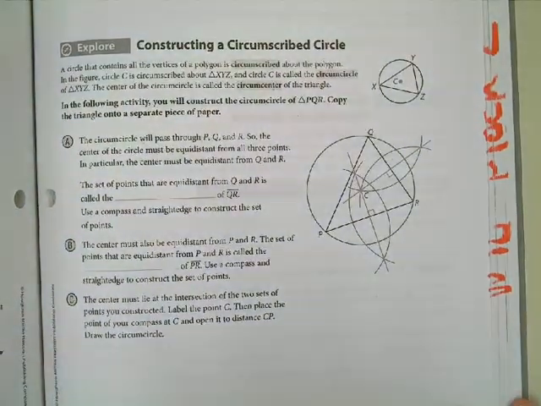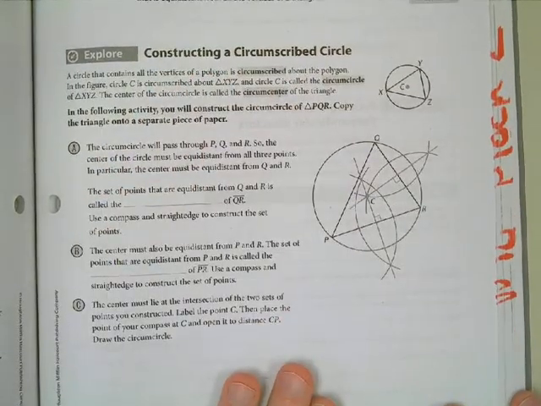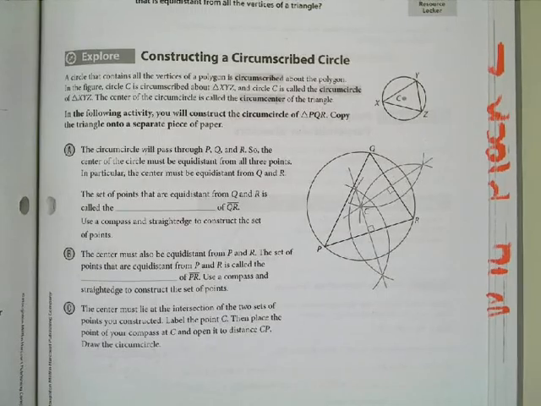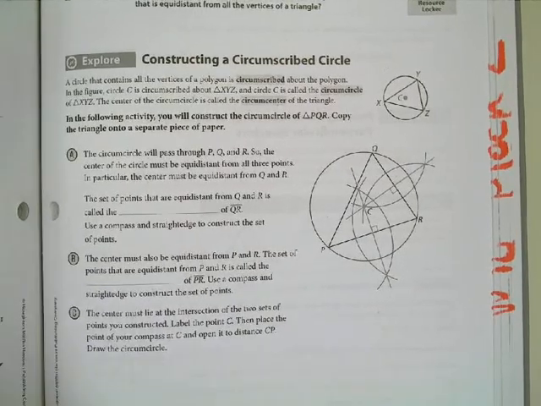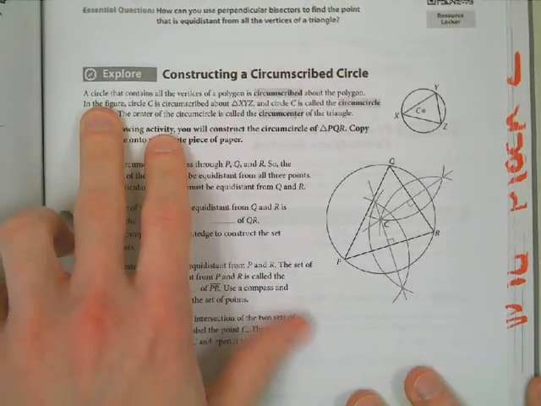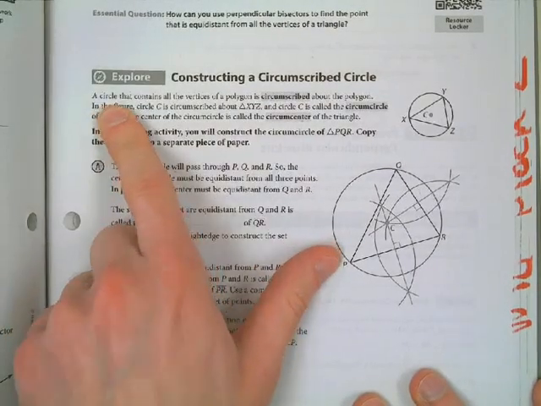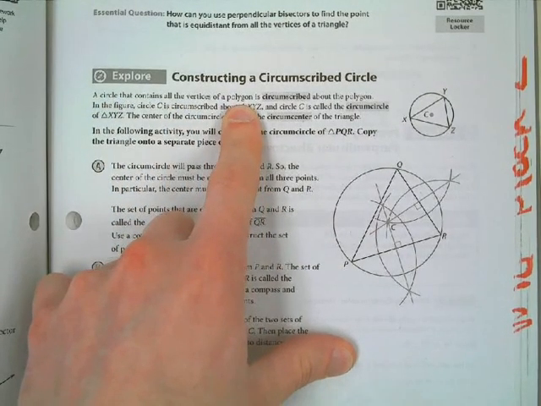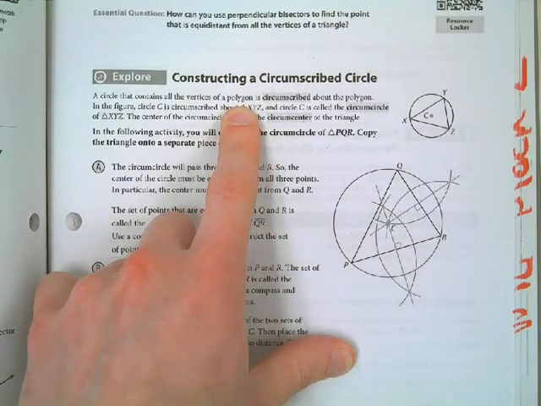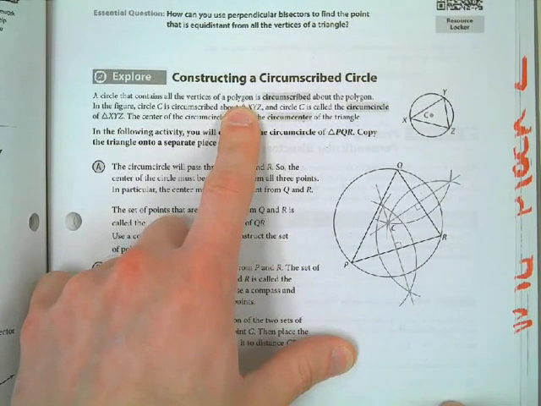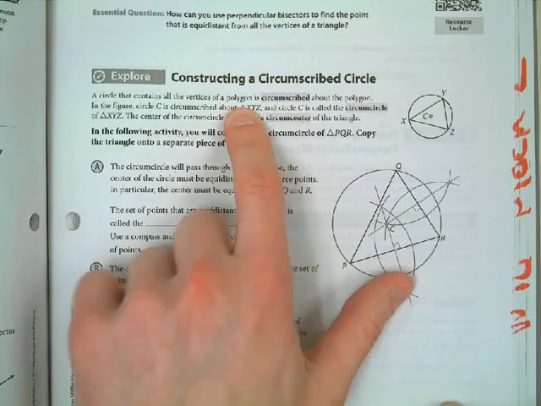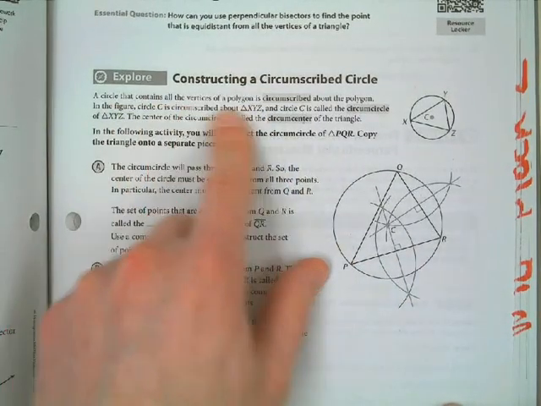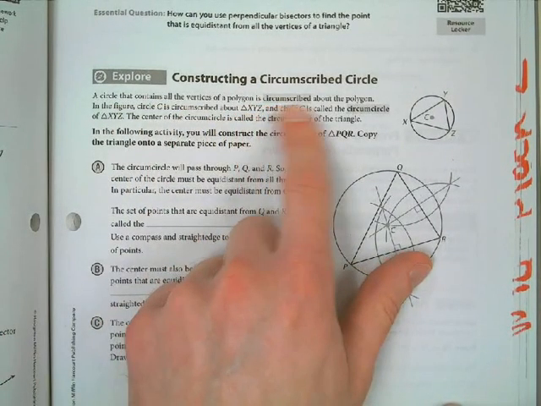So if you look here real quick, our book does a nice job of summarizing some stuff here, and we're not going to fill in these blanks or anything like that. A circle that contains all the vertices of a polygon. So we circumscribed a triangle, but you can also circumscribe other shapes too, and we might look at that later on in this class. A circle that contains all the vertices of a polygon is circumscribed about the polygon. It goes around the outside of the shape.